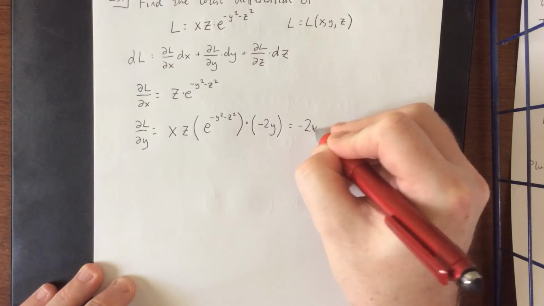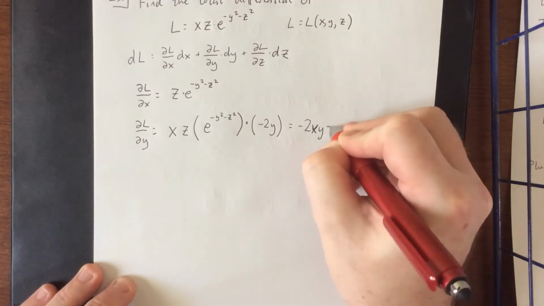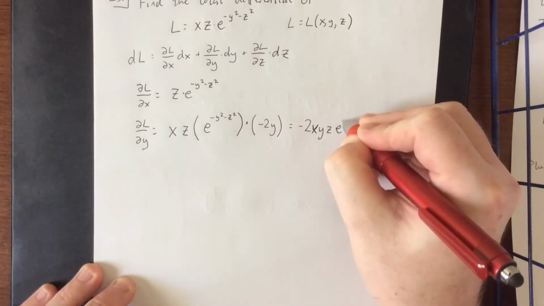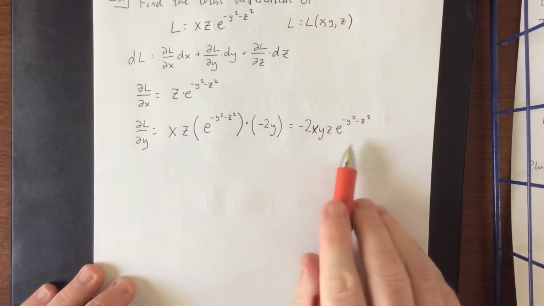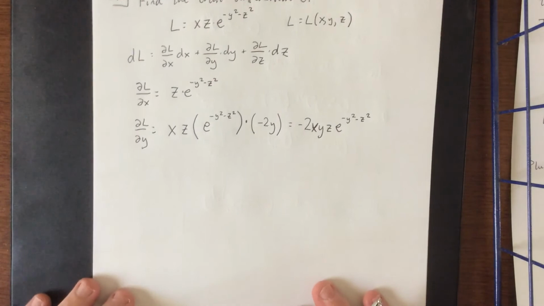We're going to reorder this in a slightly different form, and hopefully one that makes a little bit of logical sense. We're going to put all of the variables first. We're going to put them in alphabetical order, and then we'll put the exponential at the end.